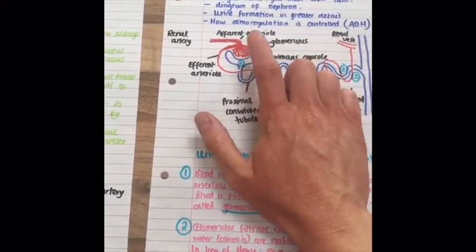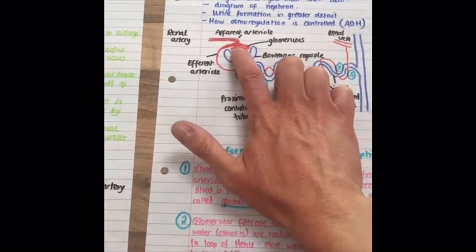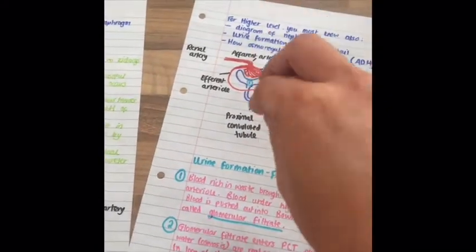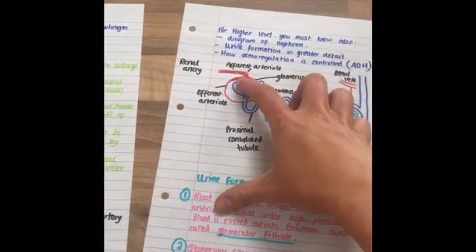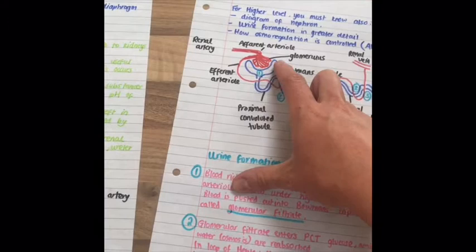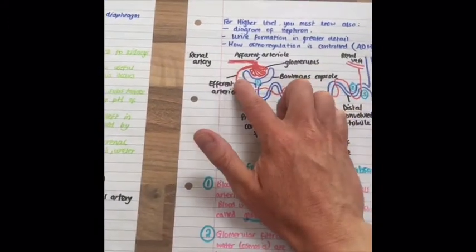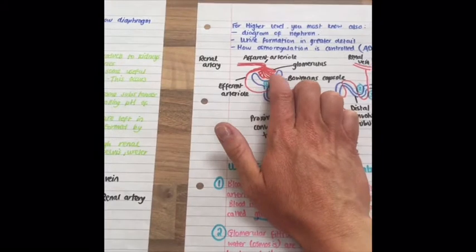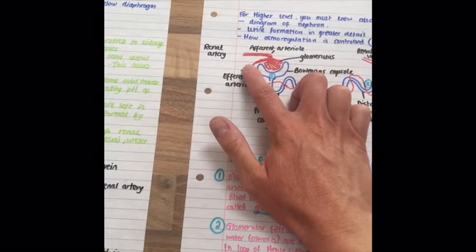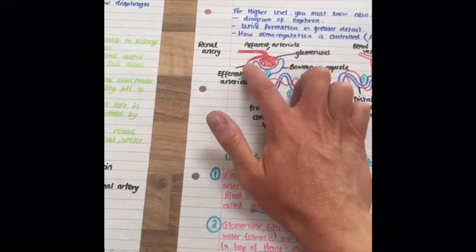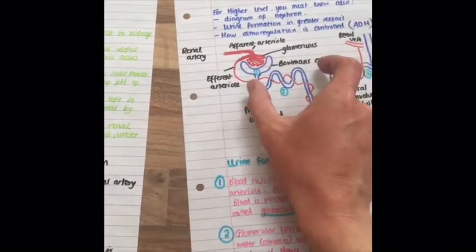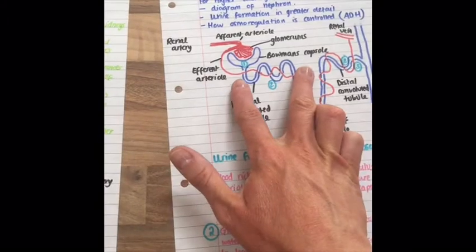Okay, blood is under a high pressure here. Okay, so we have these tiny blood vessels. Blood is being pushed down, so that high pressure is pushing the substances from the blood into the Bowman's capsule, the first part of the nephron. So this Bowman's capsule is like a cup. It's going to take up all of those small substances from the blood. It's being passed from the Bowman's capsule down into the proximal convoluted tubule. So this first part here is called the proximal convoluted tubule.